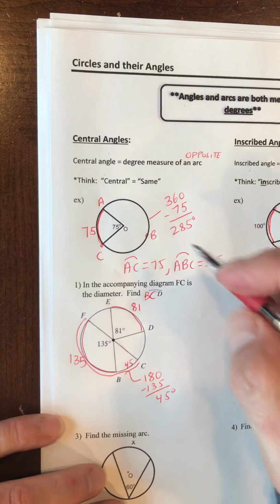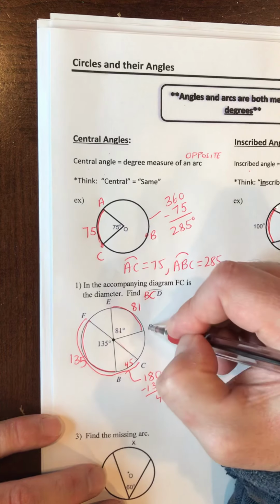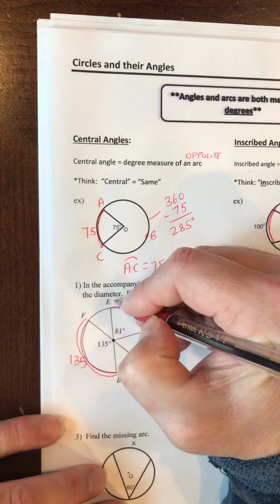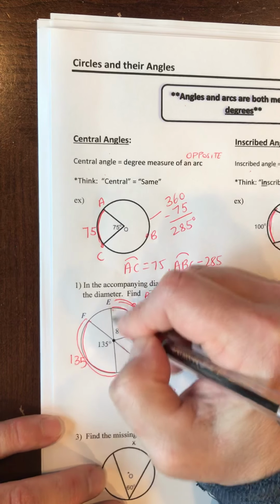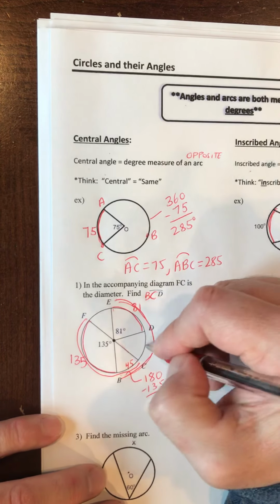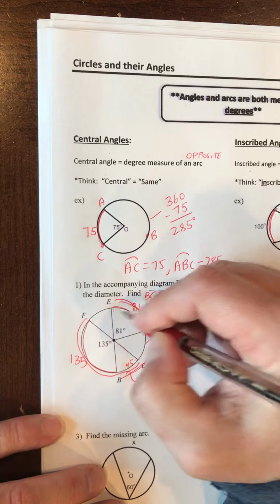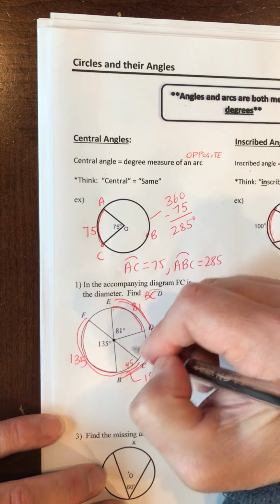And then if you wanted BCD, this is half the circle also, because this is the diameter. So if I wanted this arc, it's got to be whatever's left out of the 180.